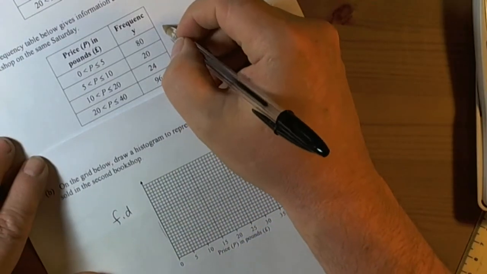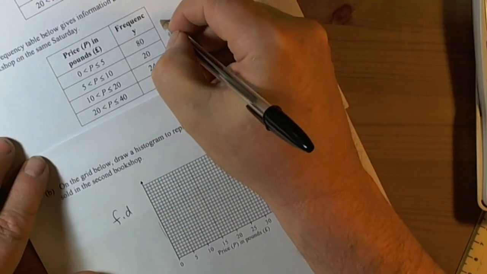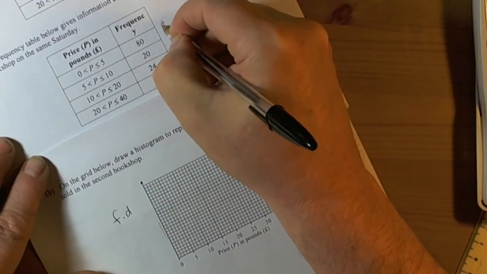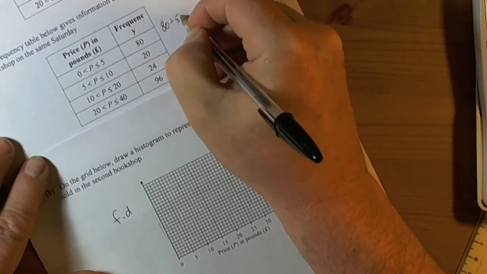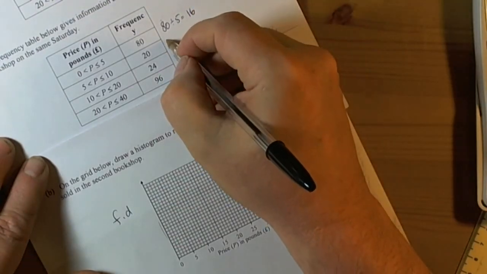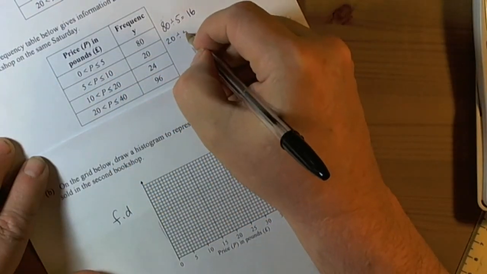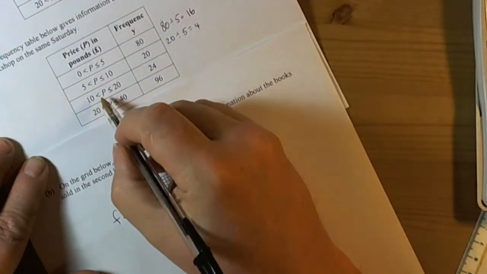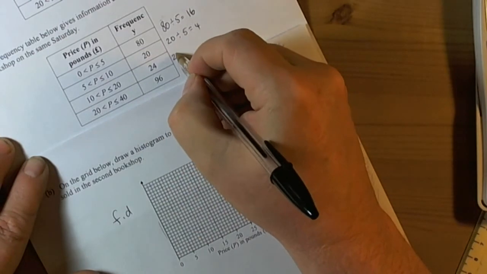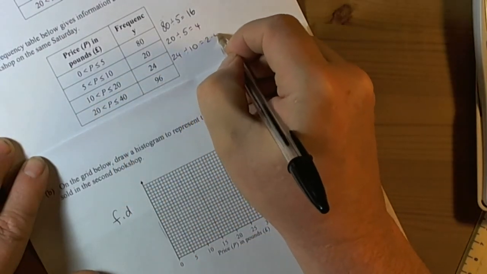If we look at this then, frequency density was given by the formula frequency divided by class interval. So for this one we're going to be doing 80 divided by 5, which is 16. And this one we're doing a frequency of 20 divided by a width of 5, so that's going to be 4. Here we've got 24 divided by a width of 10, so 2.4.